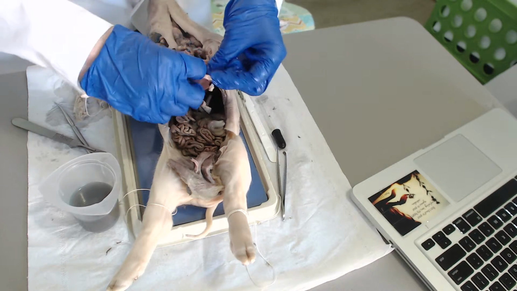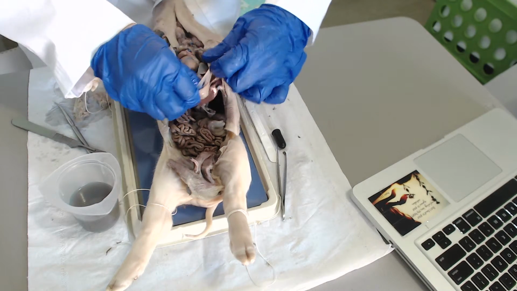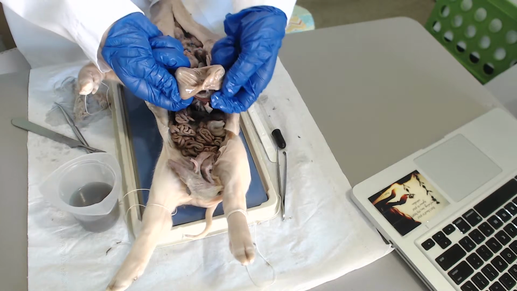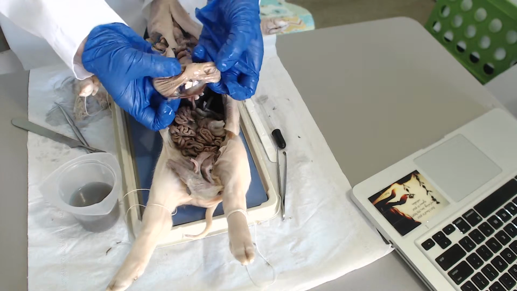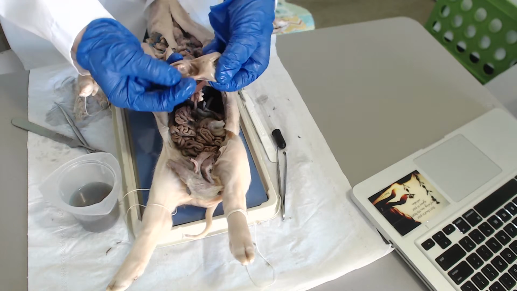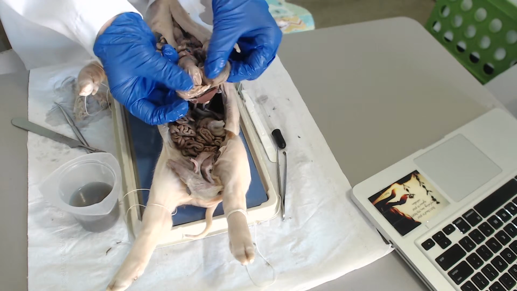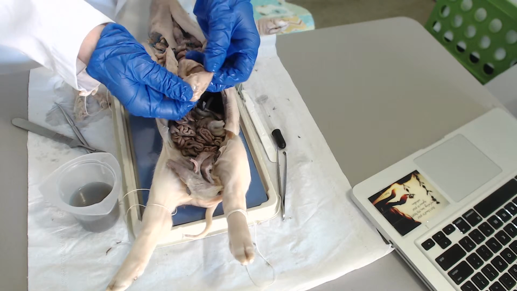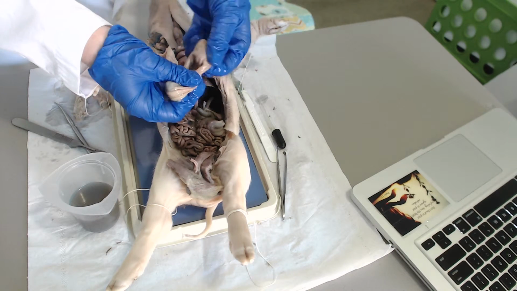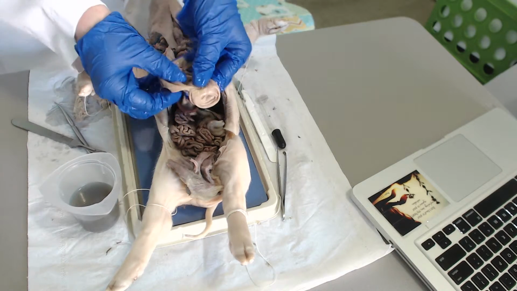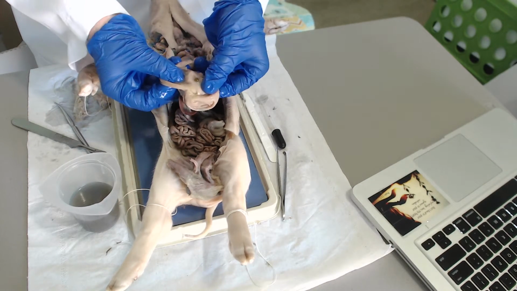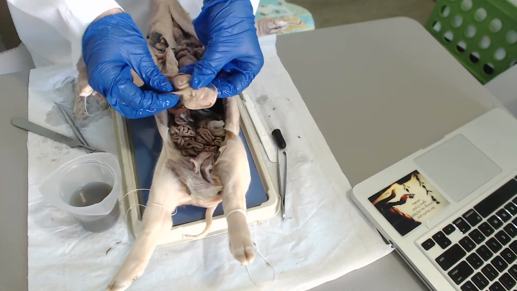We're just going to reverse or open up the stomach so we can see it a little better. So here you go. You kind of feel the coating of the stomach. It's very flexible, and you can pull it apart.